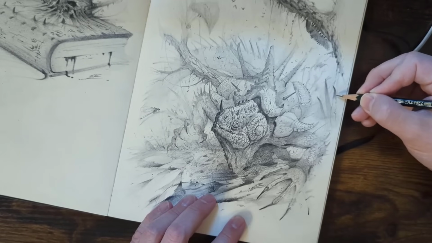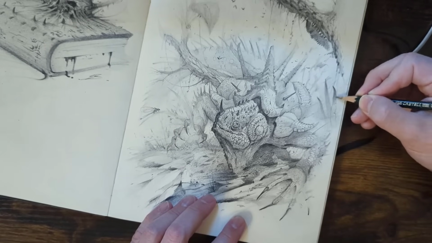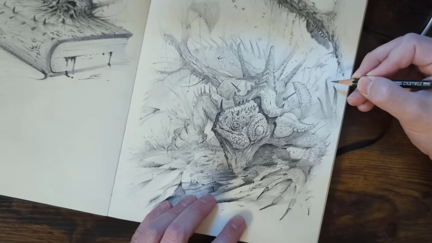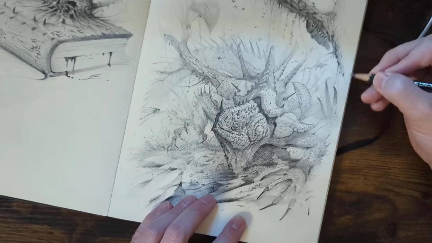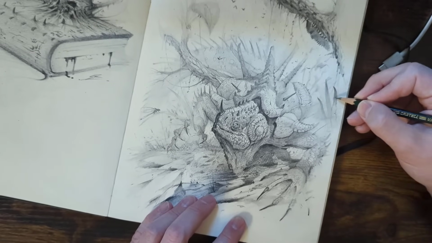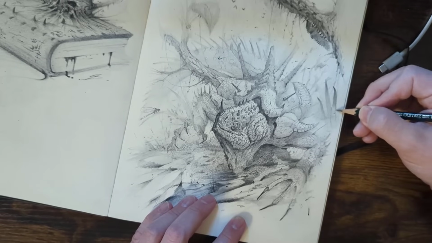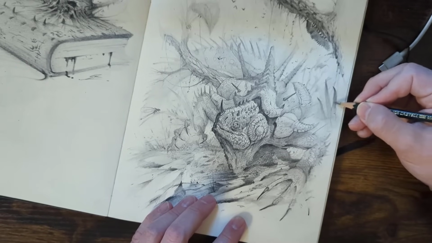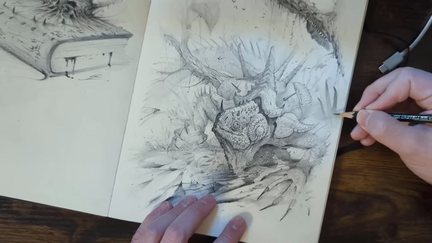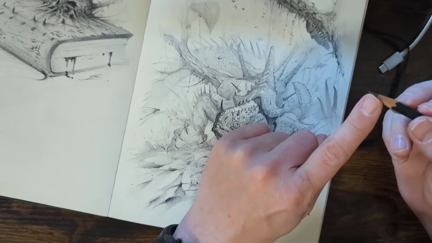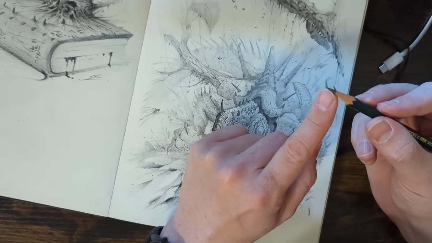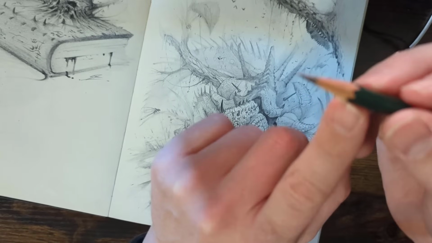All right, so what I'm doing now is I'm pushing harder, but I'm also lining up my strokes. So I'm going left to right, okay, and I'm making sure that one stroke is covering the other one, and then I'm going back over it, like this. Now, the tip of my pencil right here, and let's see if that focuses.